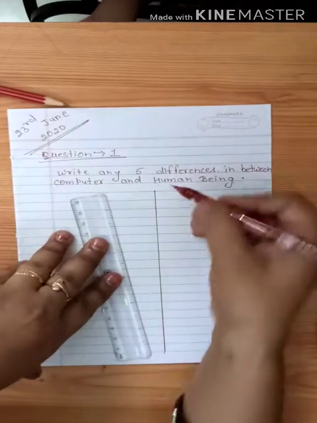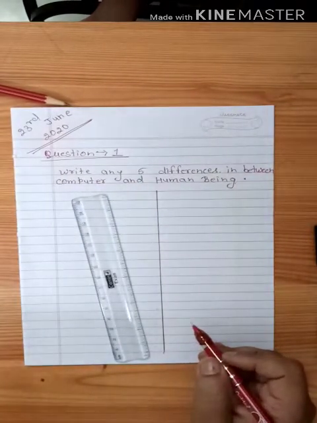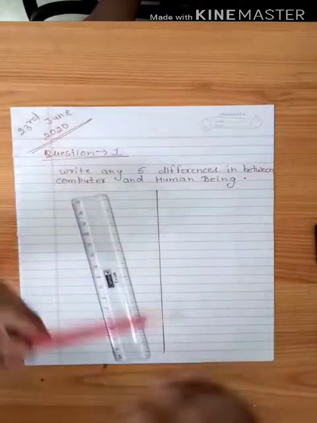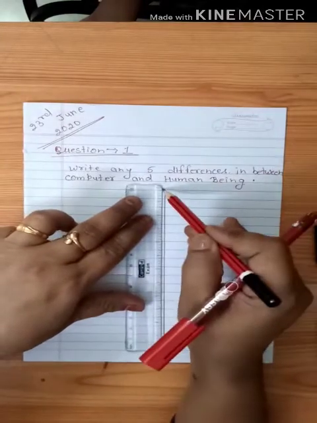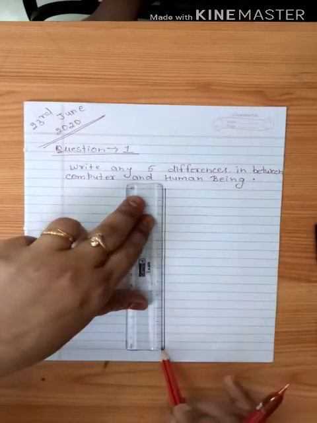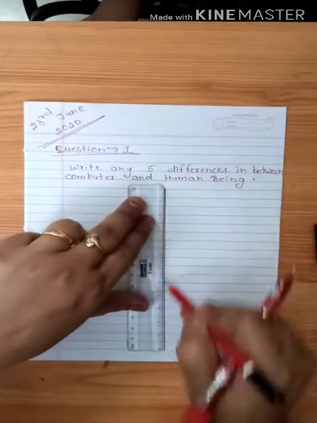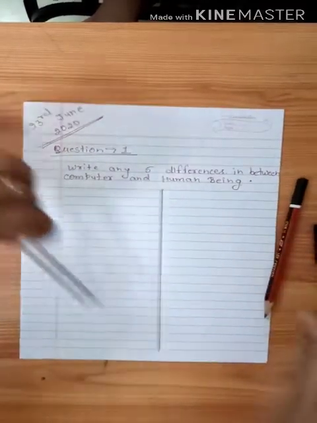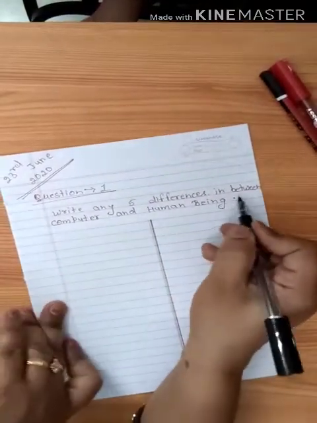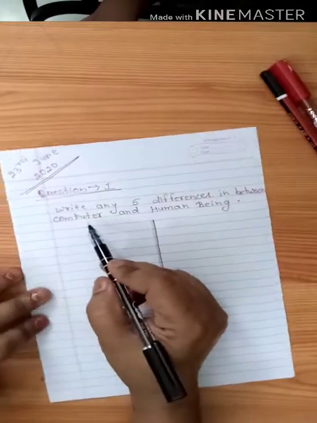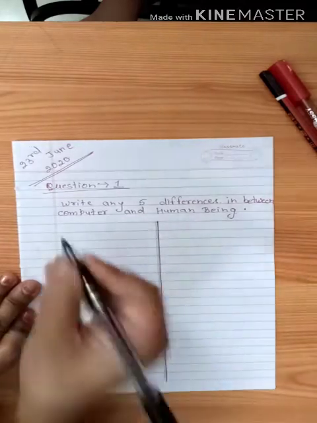I am drawing it with a red pen because a pencil is not visible to you, but you should just use a pencil and draw it. Then, what are the two things which you have to compare? The first one is computer and the second one is human being.